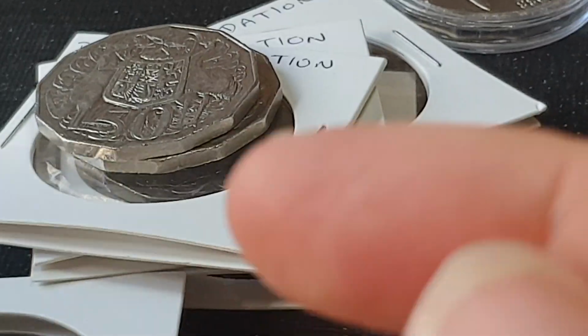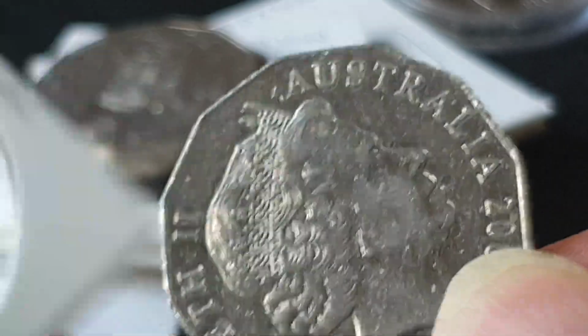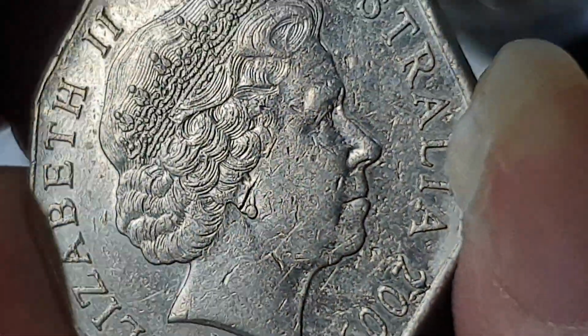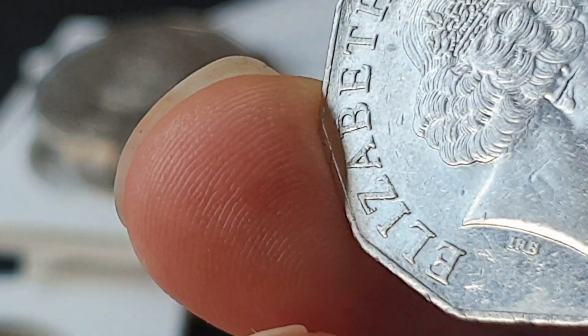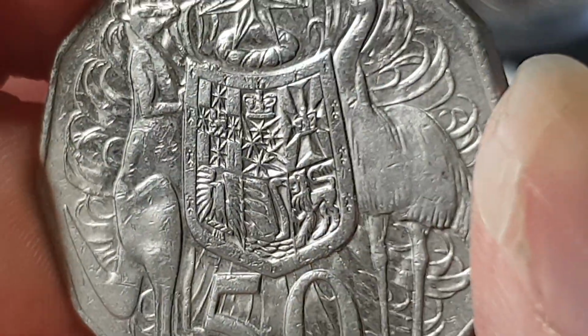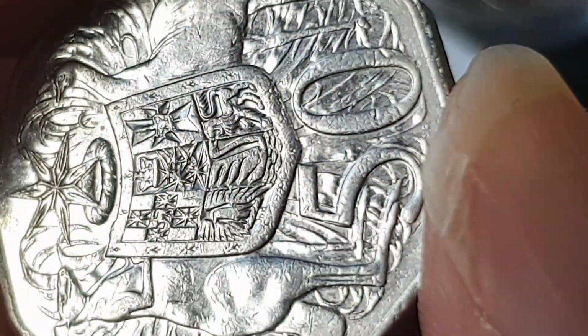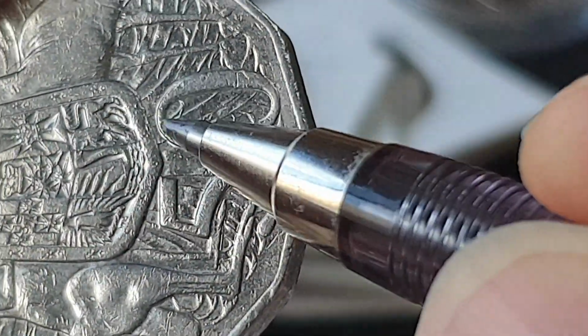The last one, 2009. Take that out, and what did I write down on that one? Die degradation cut. So I'm talking about around here.